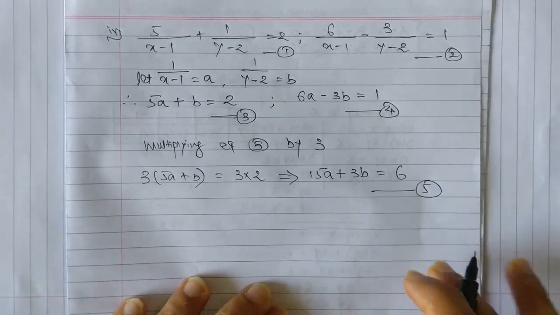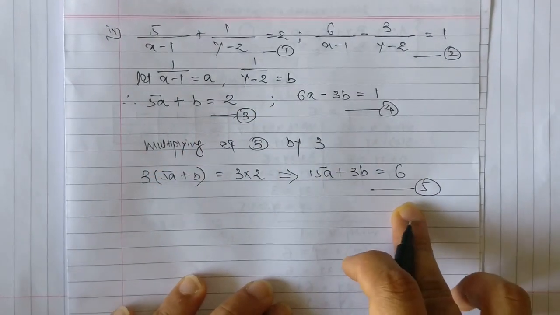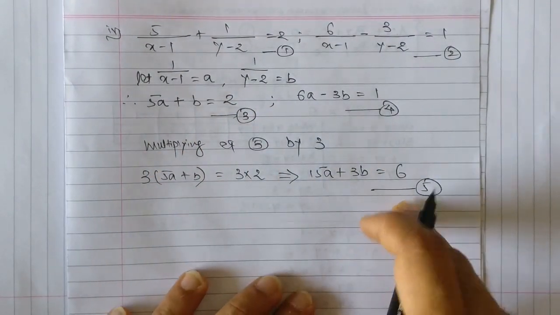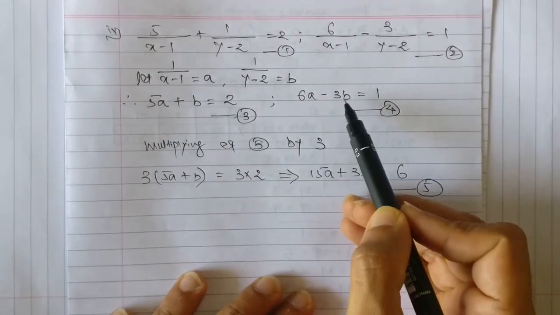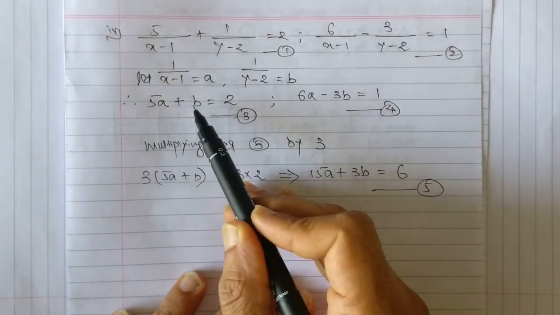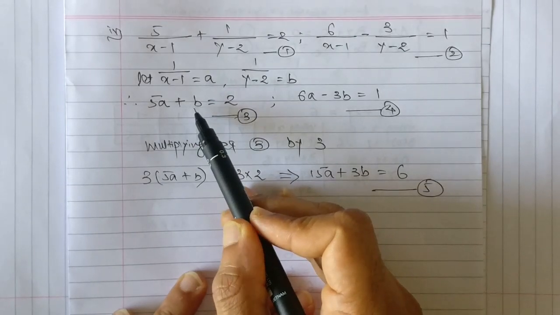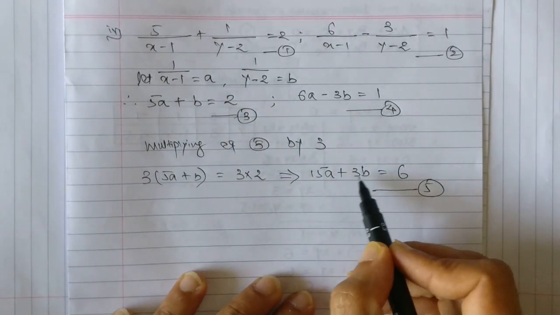So I have converted equation number 3 into equation number 5. And why did I do that? Because I am equating the coefficients of b. Why b? Because both the b's have opposite signs. So I just need to multiply equation 3 by 3. So it becomes plus 3b.